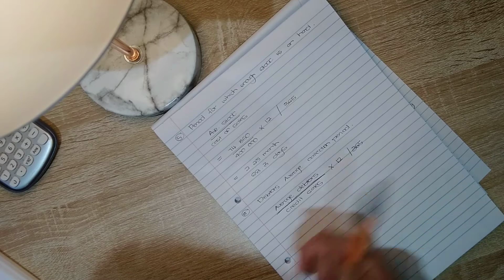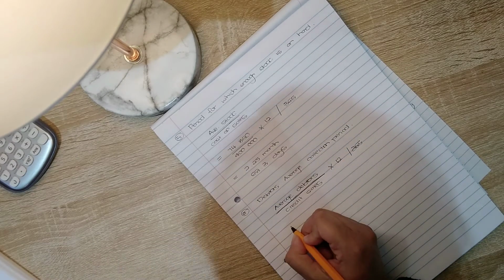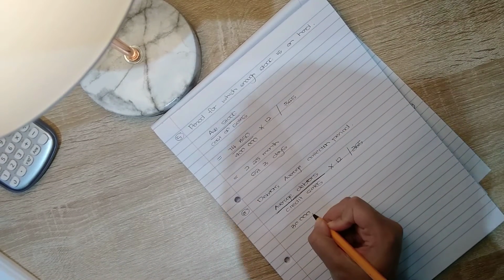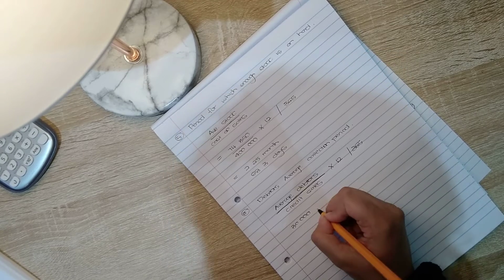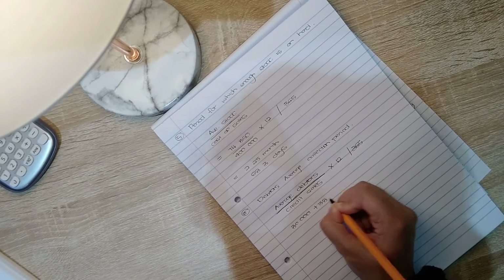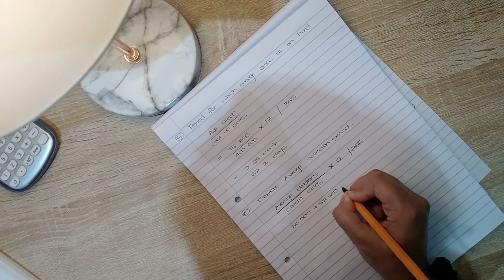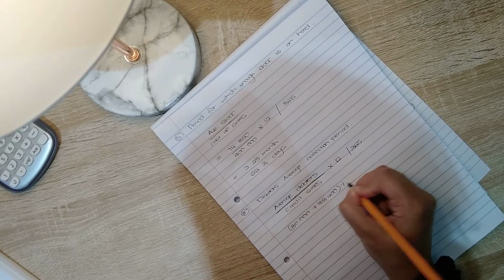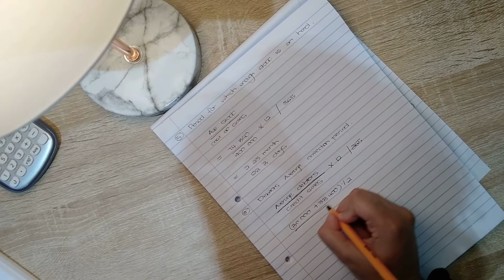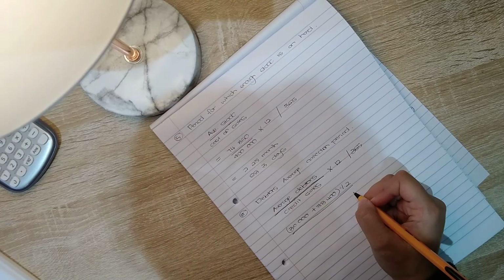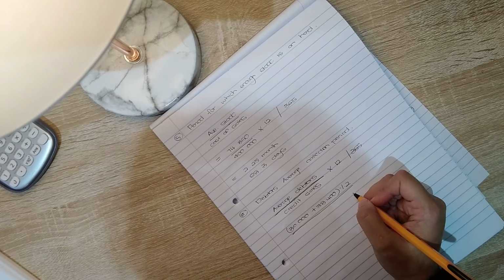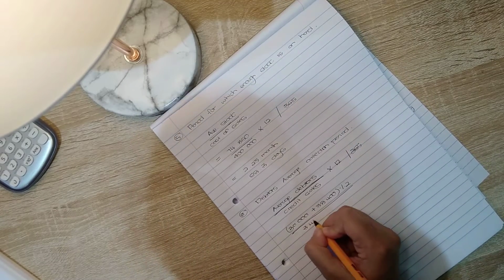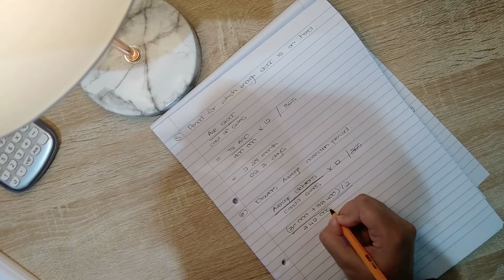So our debtors, according to this example, at the beginning of the year, our trade and other receivables is 30,000, plus at the end of the year, our debtors is sitting at 38,400, and you need to divide that by 2 over your credit sales, and they told us credit sales amounts to 342,000.